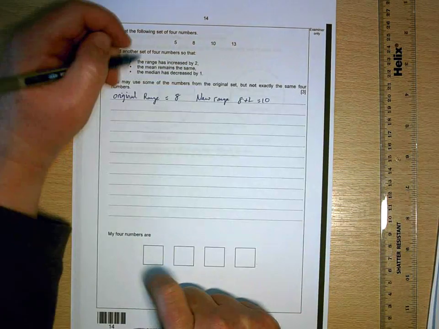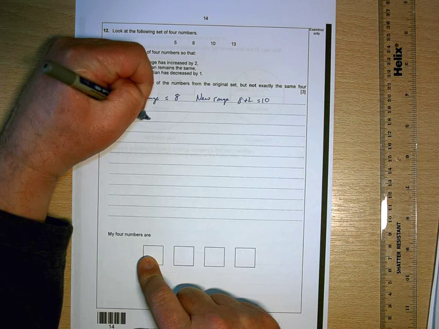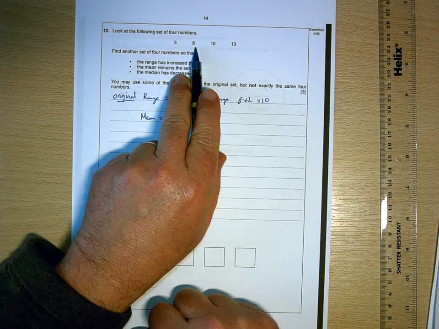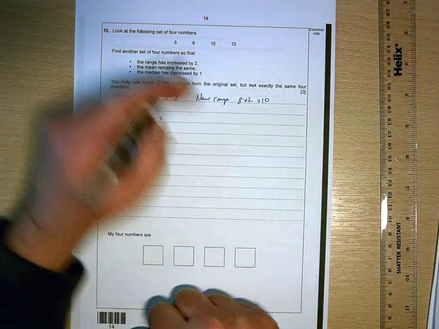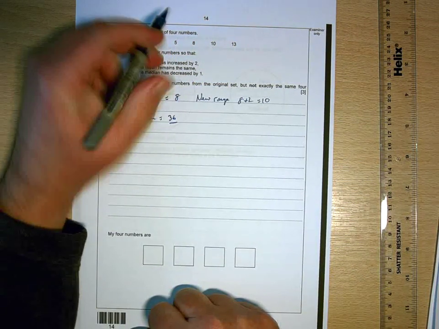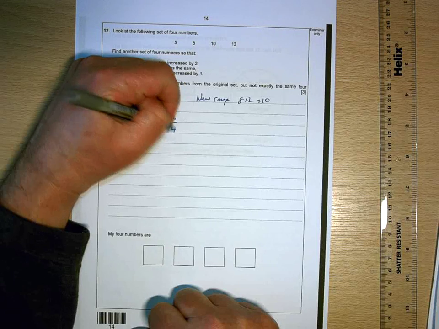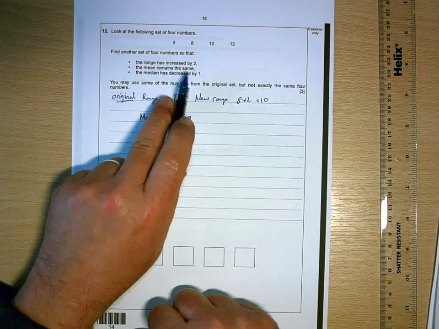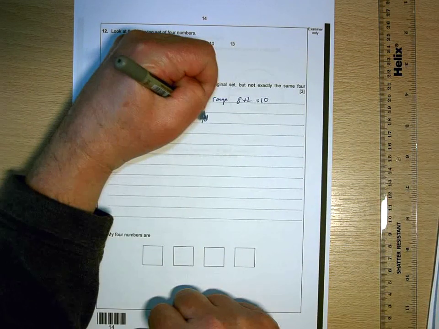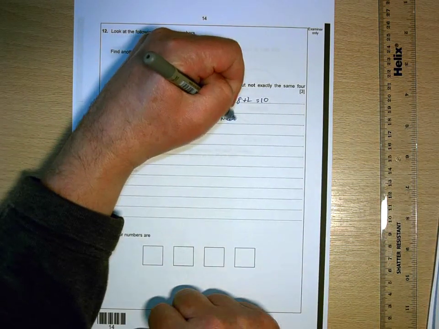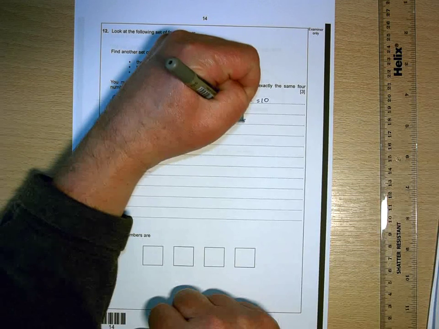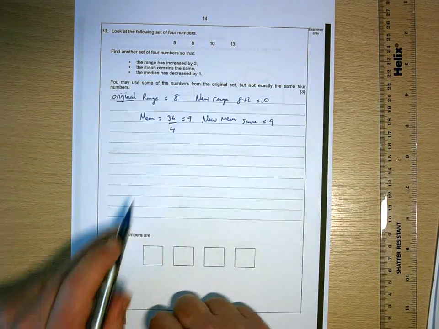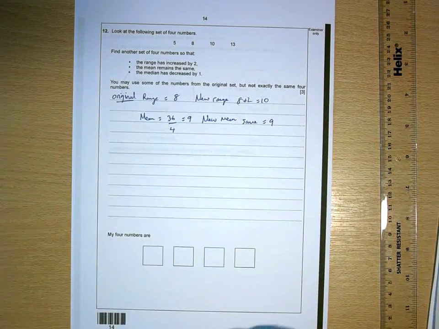The mean remains the same. So we add them up and we get 10, 18, 23, 36, divided by 1, 2, 3, 4. 36 divided by 4 is 9. The new mean remains the same. So that basically means my 4 numbers have to add up to 36.